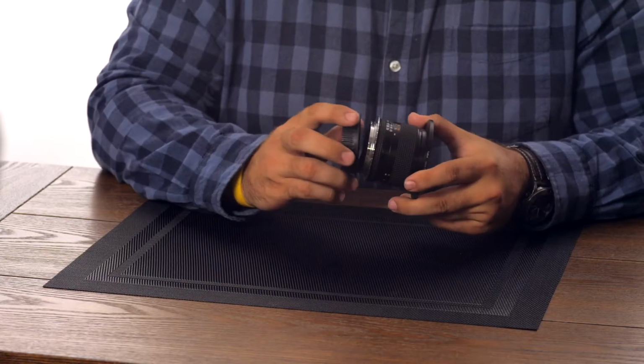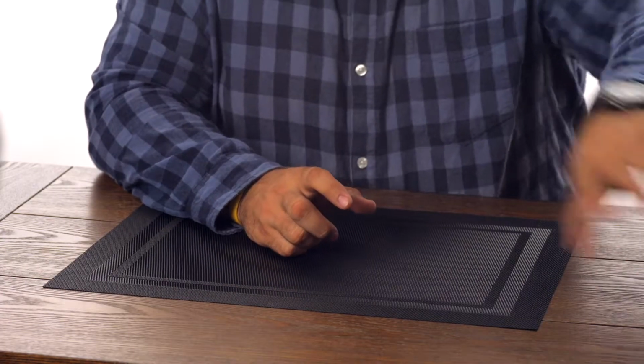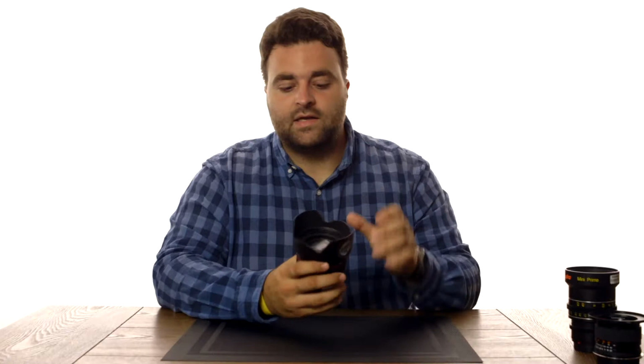Prime lenses can be found anywhere on eBay as well, and I'm also gonna put links to cheap prime lenses, which we'll talk about even more in depth just here in a minute as well. All right, so the next lens I want to talk about is the zoom lens.